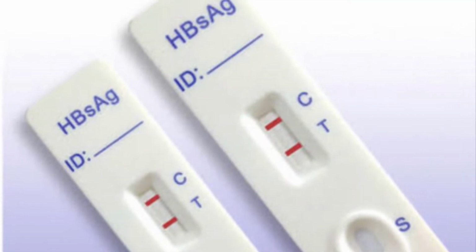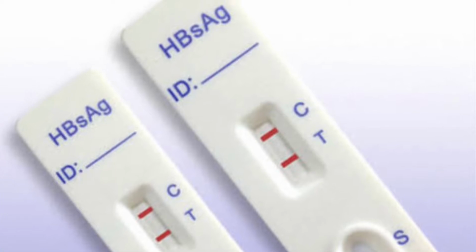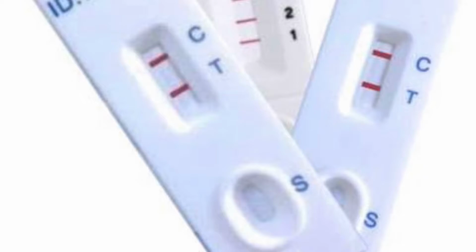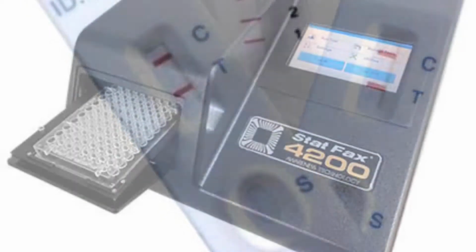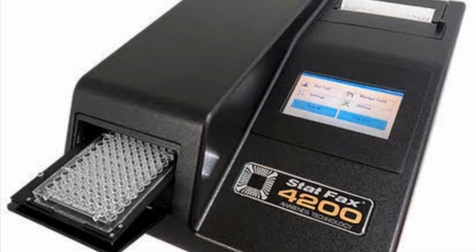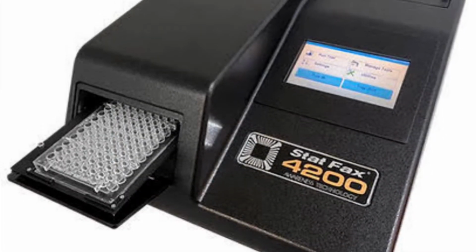So I am showing this. These are the HbA1c test. Sometimes these tests give false positive or false negative. The reason is they are not 100% sensitive or specific.